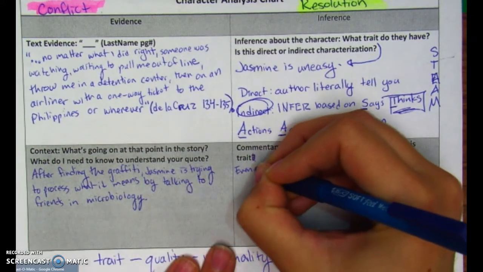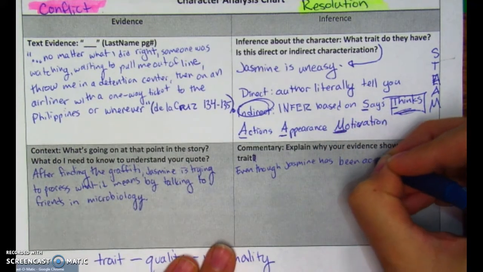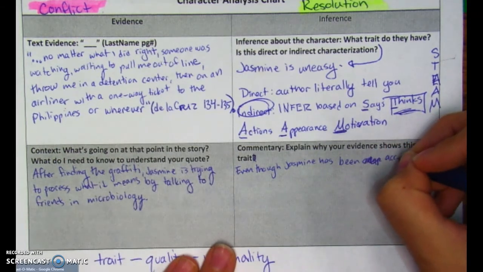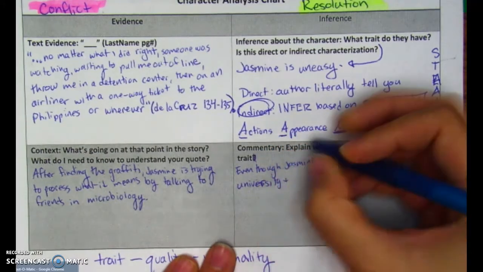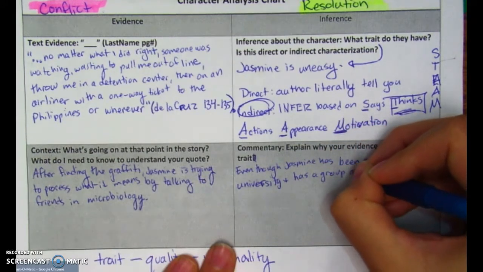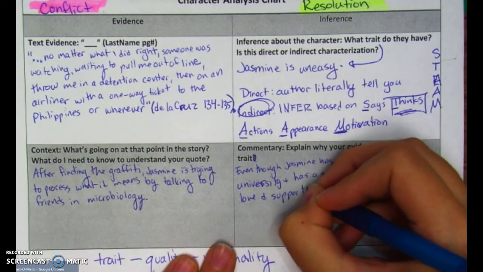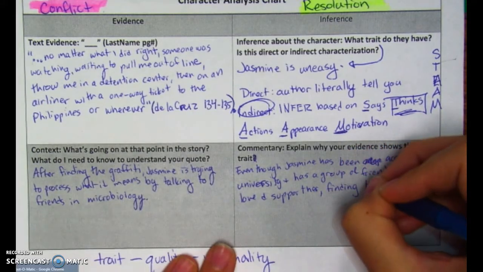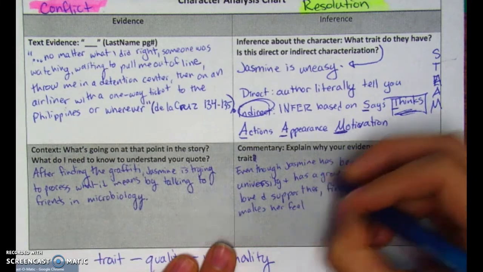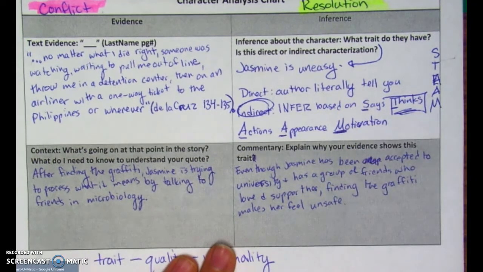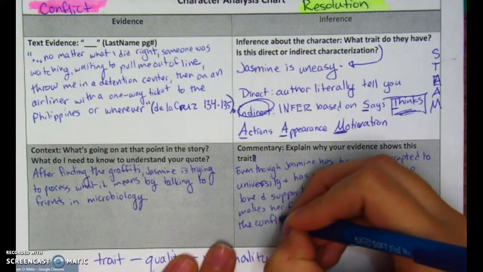So even though Jasmine has been accepted, and this is where you hopefully spell things better than I do, to university, and has a group of friends who love and support her, finding the graffiti makes her feel unsafe. This creates the conflict, and I'll go back and highlight this in a minute so that way I know that I've already touched on that.